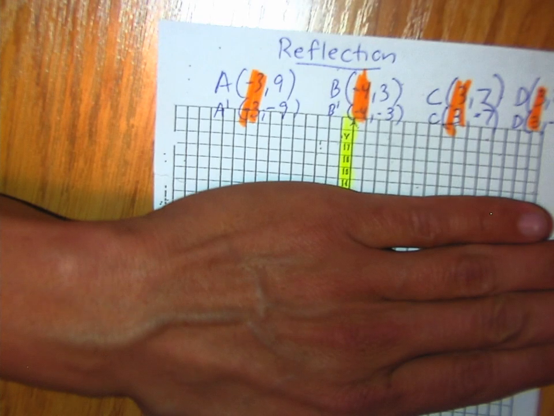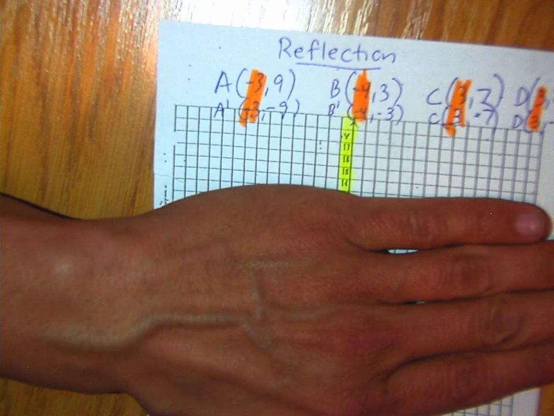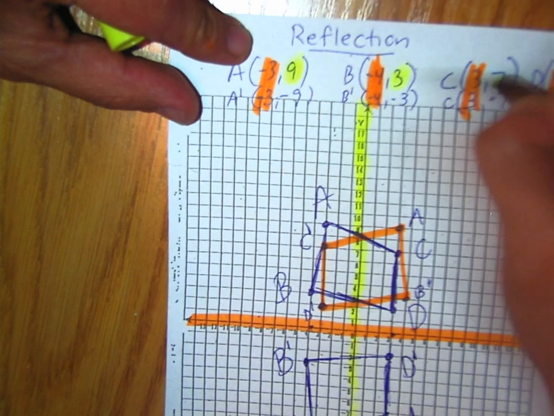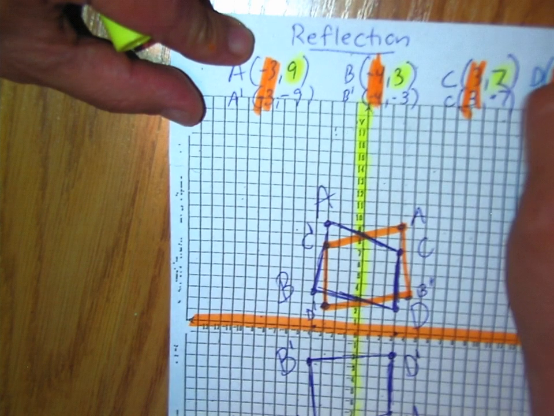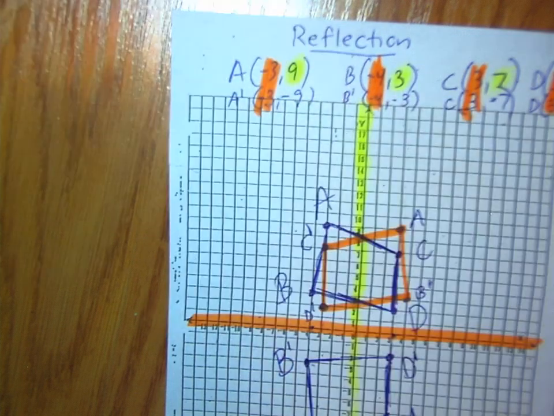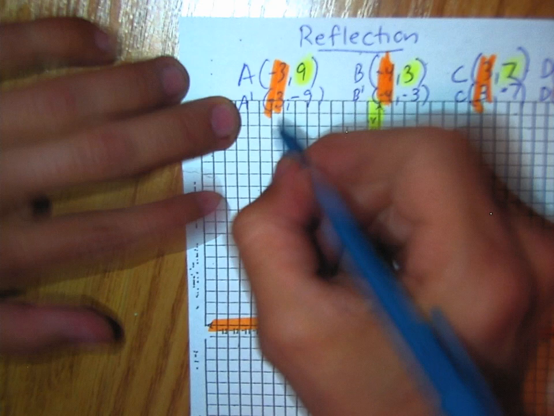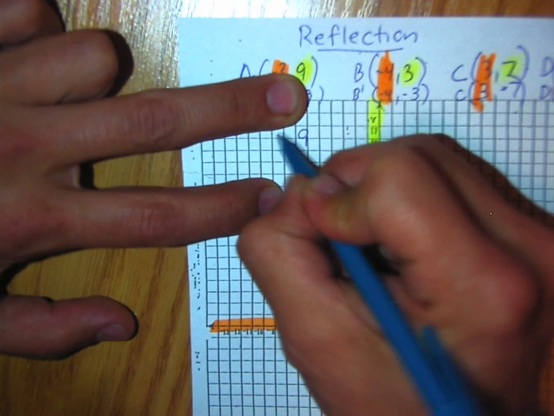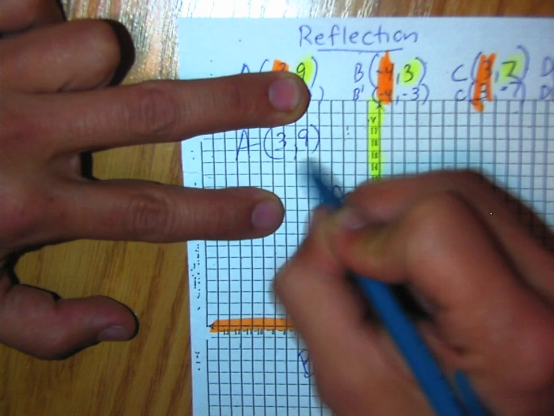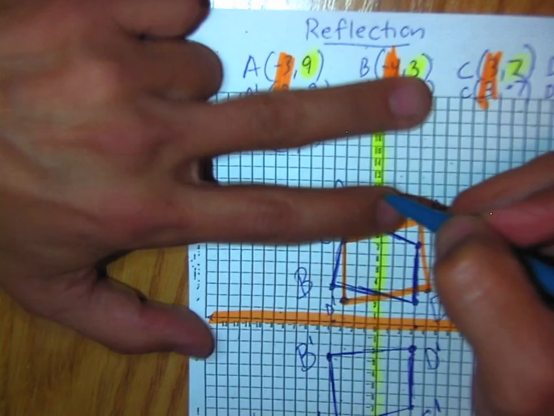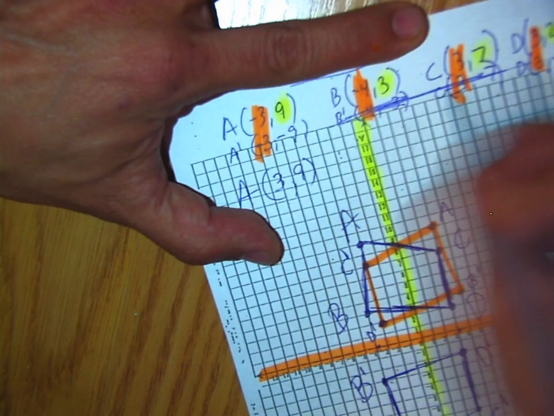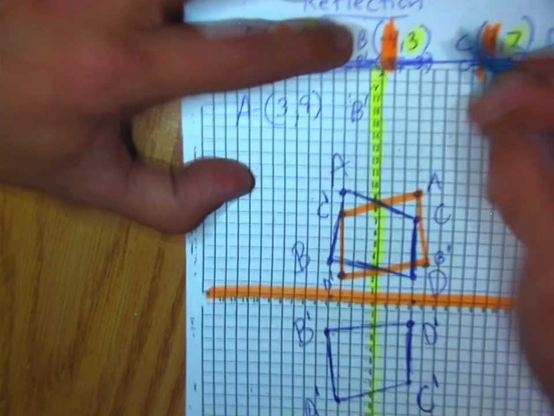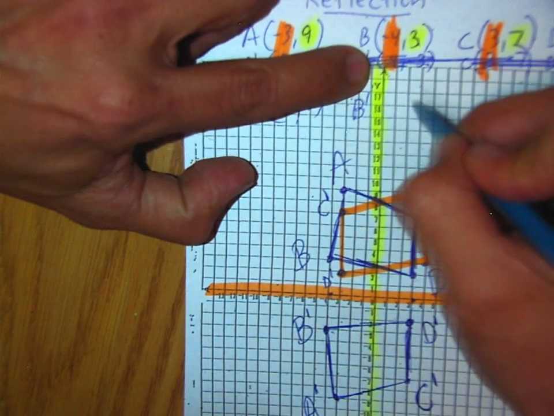All right, what about B? Erase this. Don't worry about this one now, because that was the other one. All right, how about B prime? 3, and what happens to the negative 4? Yeah, there you go. C. What about C? What happens? The y stays the same. What happens to 3? Yeah. What about D prime? The 2 stays the same. The 3 is negative 3. Yes. That is reflection. There you go.